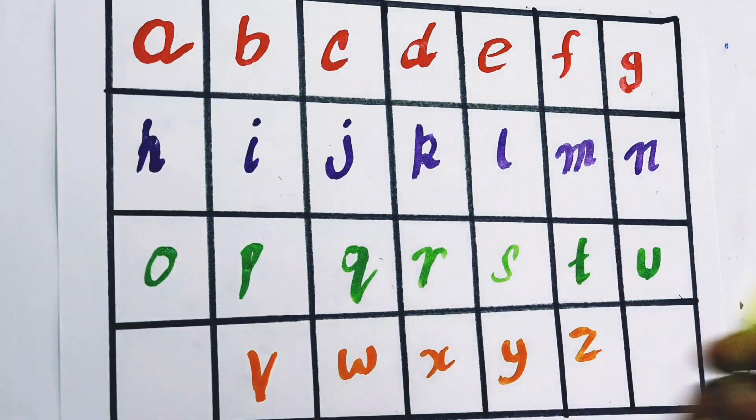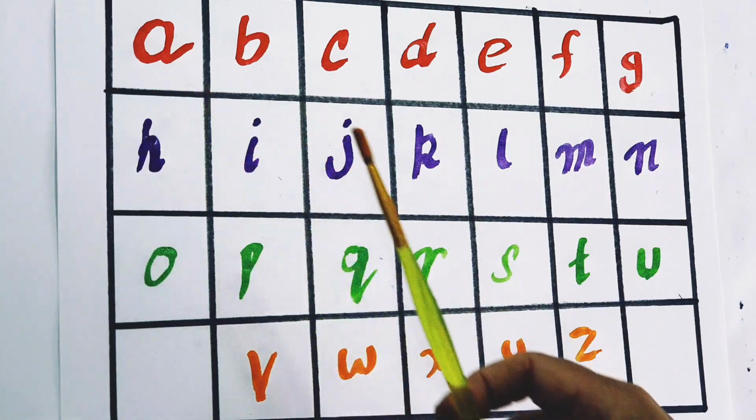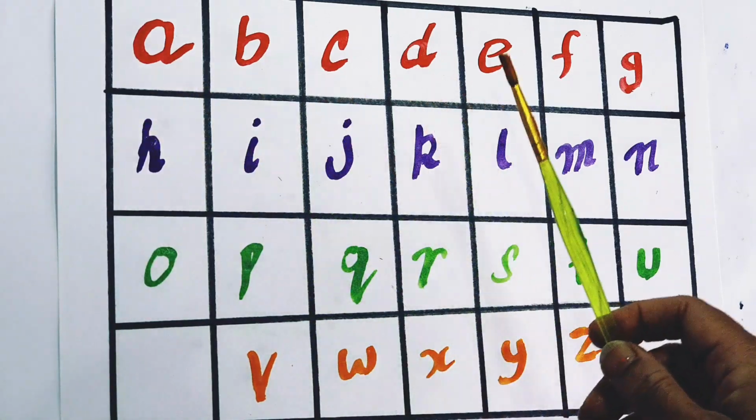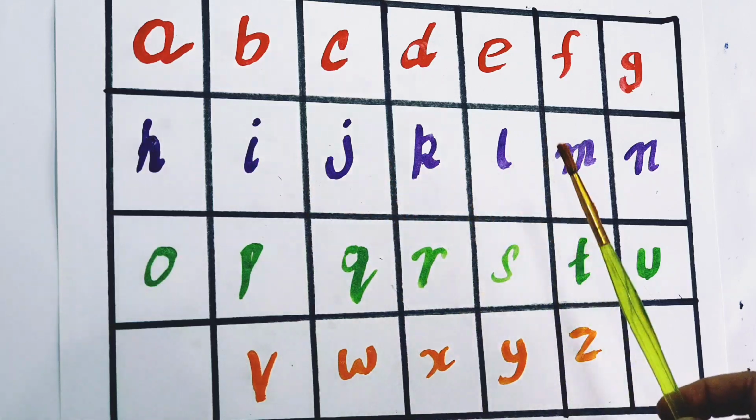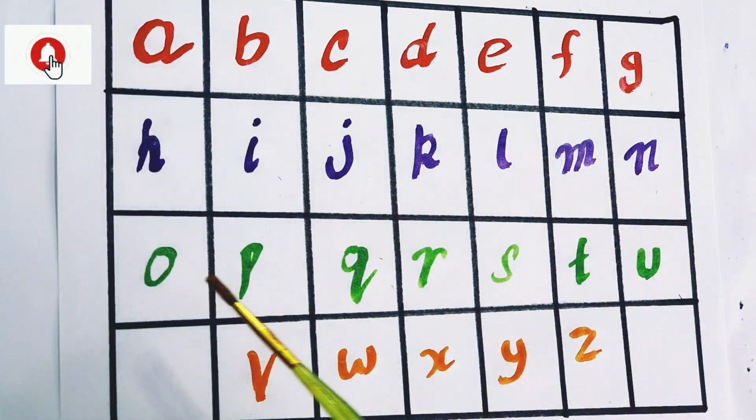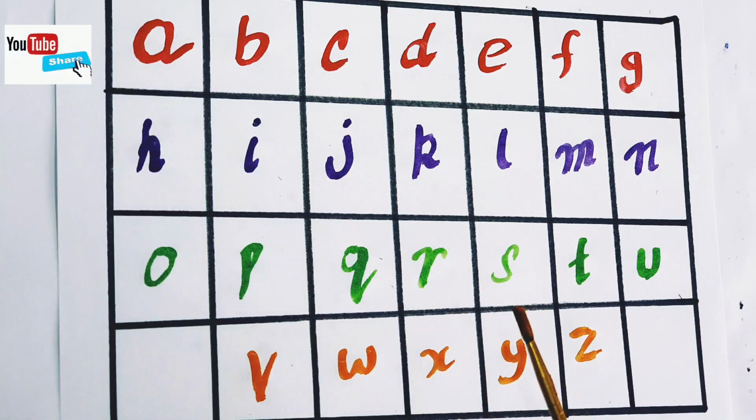So kids, what did we learn today? We learn about red color, purple color, light green color and orange color. A, B, C, D, E, F, G, H, I, J, K, L, M, N, O, P, Q, R, S, T, U, V, W, X, Y, Z.